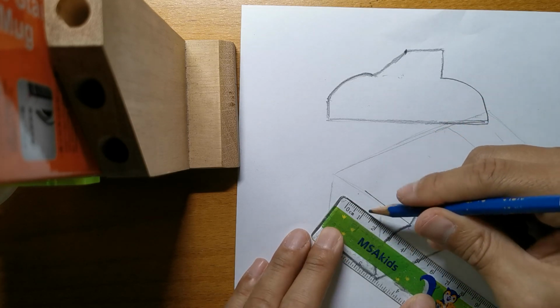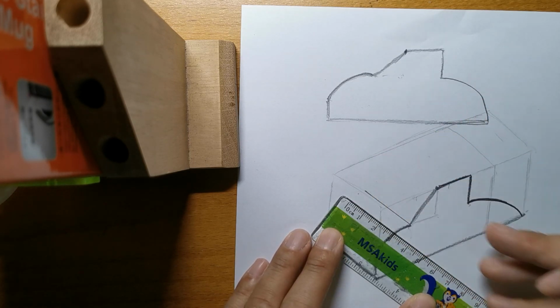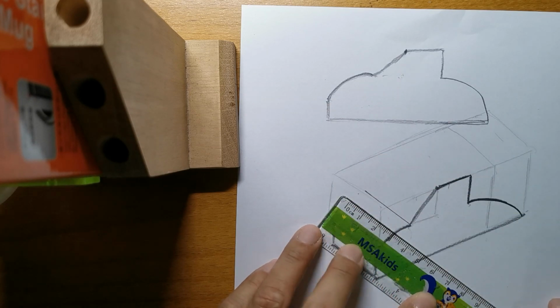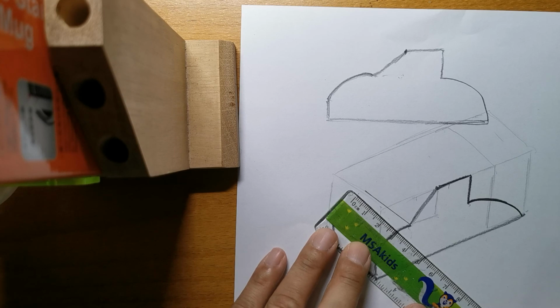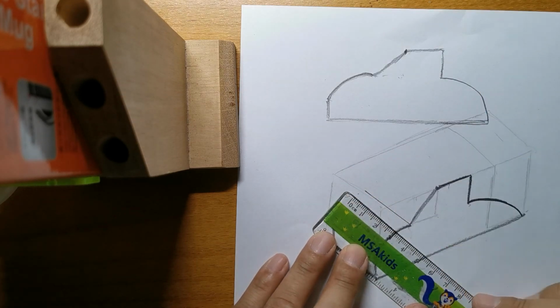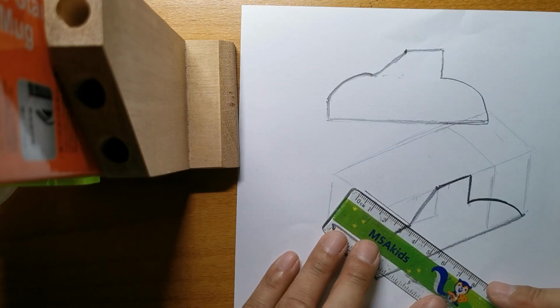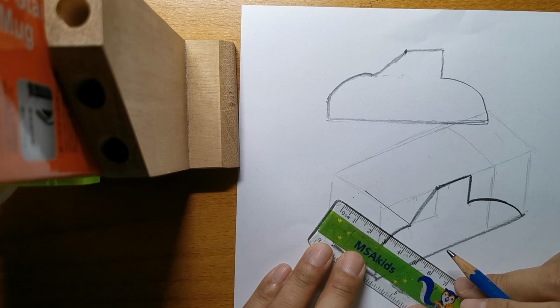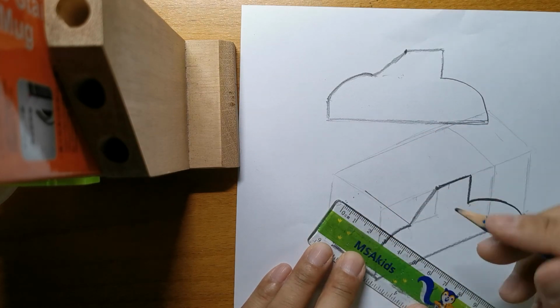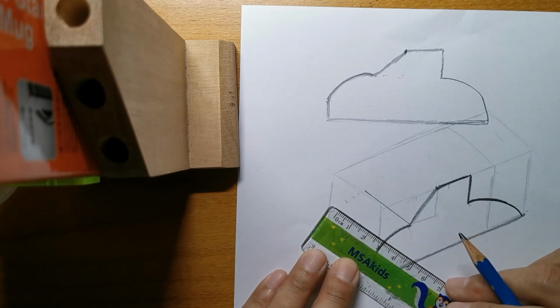I must make sure the ruler is placed at the correct angle, not this way or that way, because then it is no longer parallel. It must be parallel to this, and then I move along here, 3 centimeters, and put a dot. Actually, you don't need so many dots.